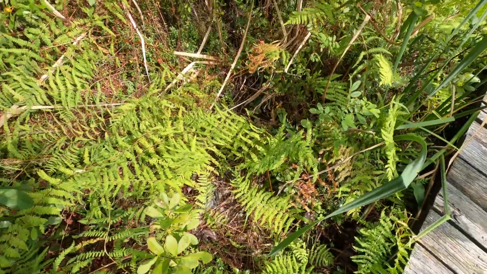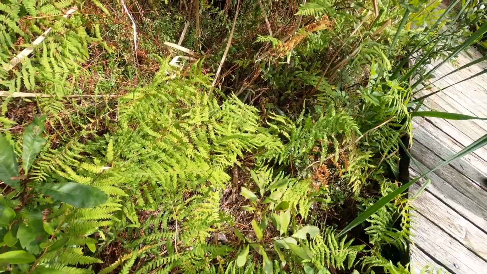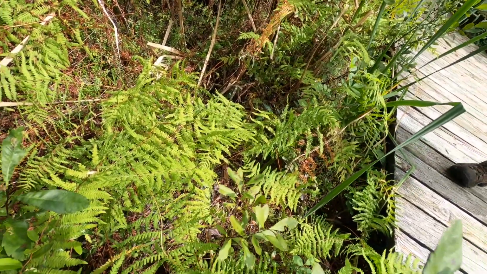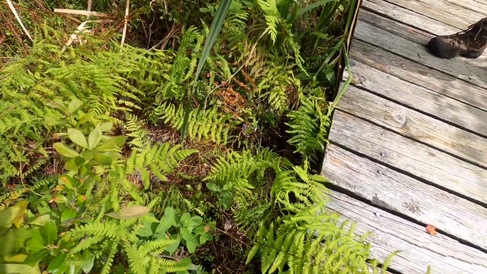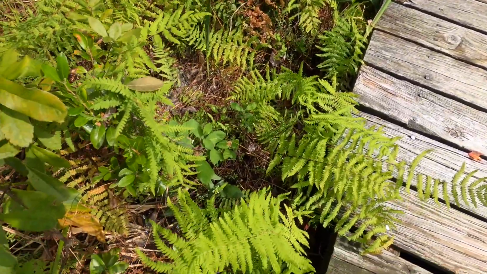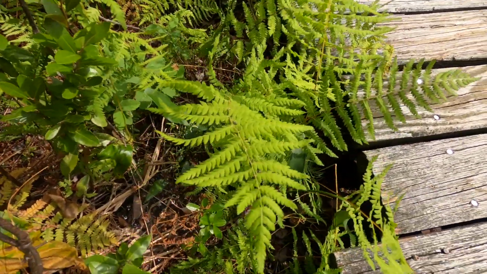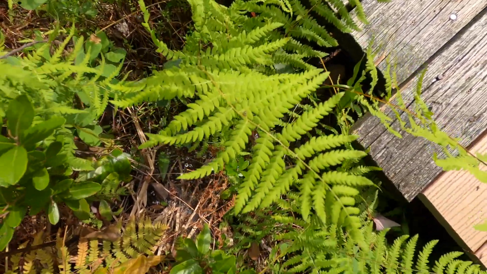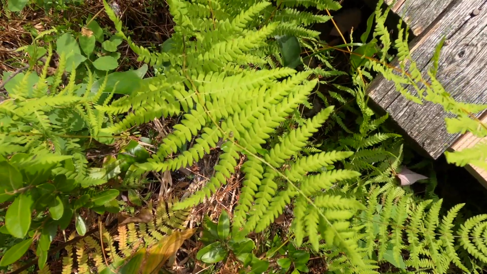But a rhizome is a root extension, and it creates a mat of fern fronds. So you can see this whole area is the fronds of the marsh fern. It's twice cut, and it's very delicate and lacy looking. And it's one of the earlier ferns, also like the sensitive fern, to start withering during frosts.